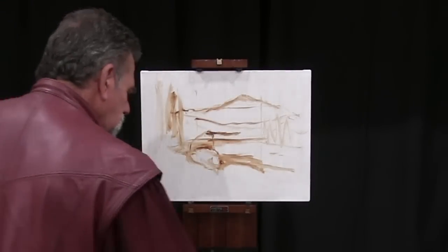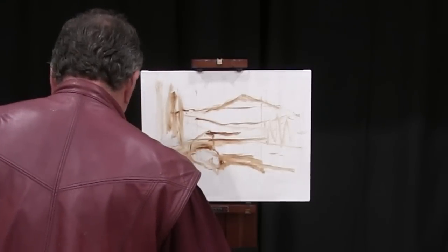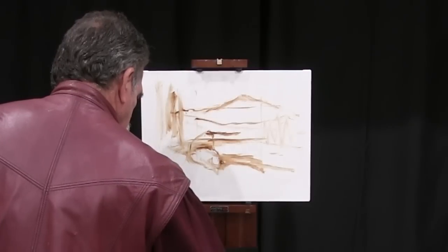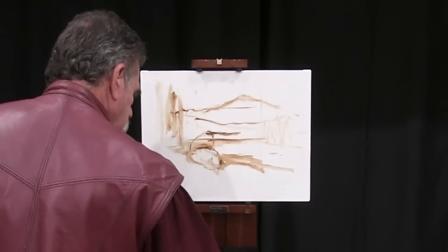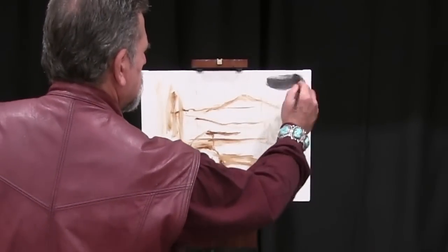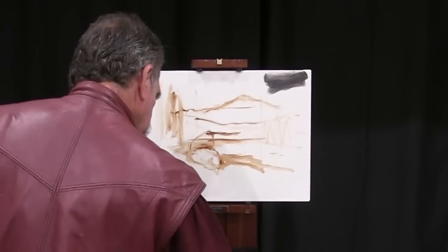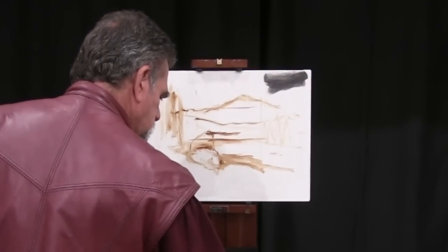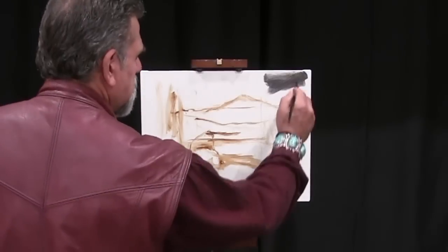So let's go ahead and start working on this. So we're working with a little bit more of a twilight, sunset kind of thing. I'm going to work with ultramarine blue, deep. One of the colors that I love to work with, some alizarin crimson.